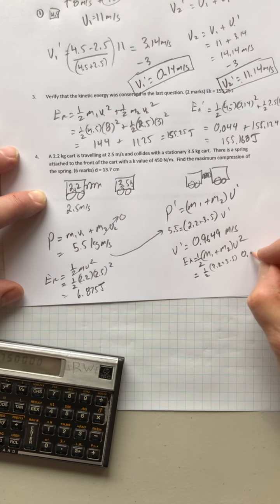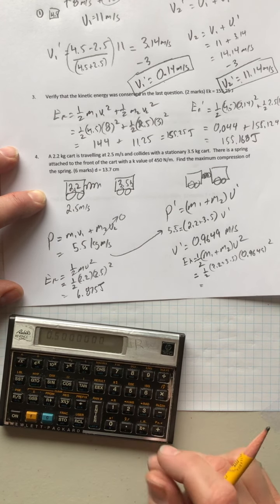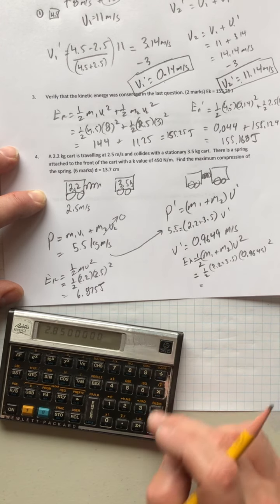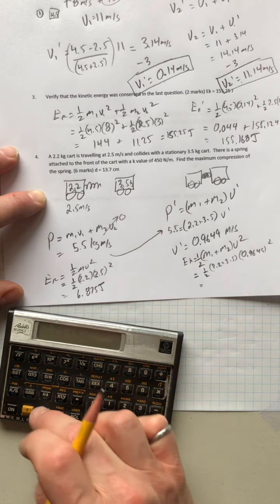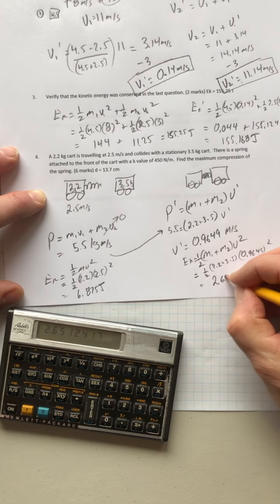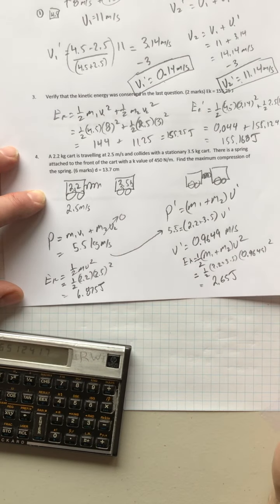And my velocity was 0.9649. Let's see how much the energy dropped. So we have 0.5 times 2.2 times 3.5 times 0.9645 squared. It dropped to 2.65 joules. Where did the energy go? All that energy went into the spring.